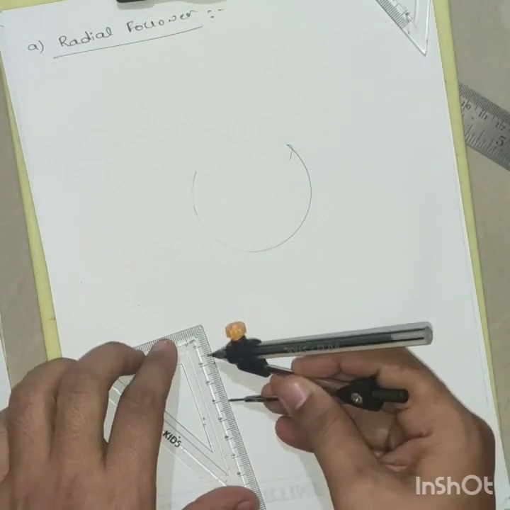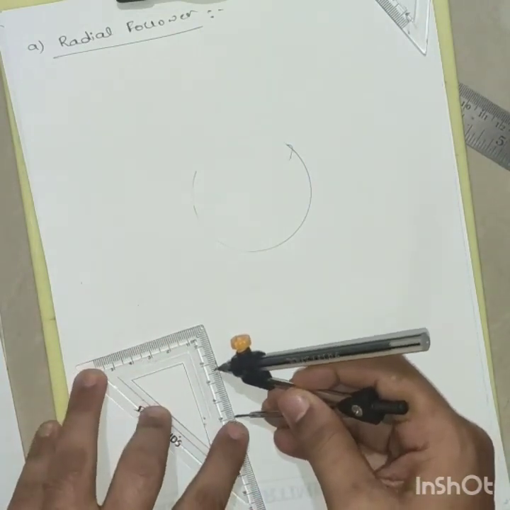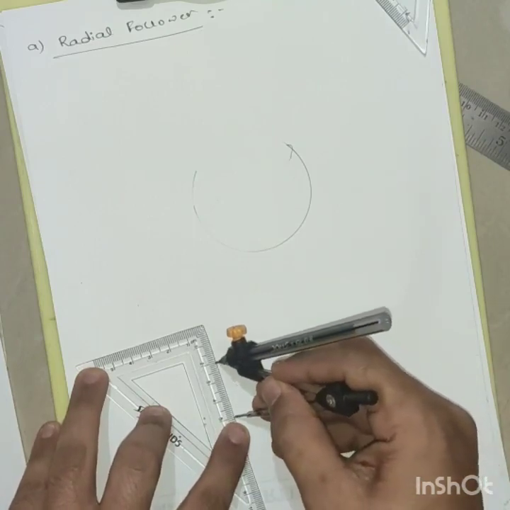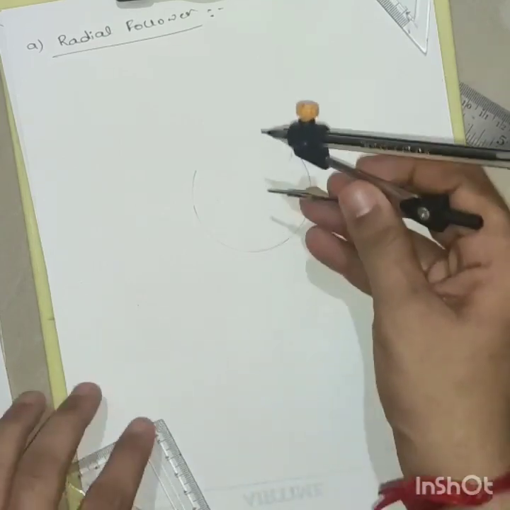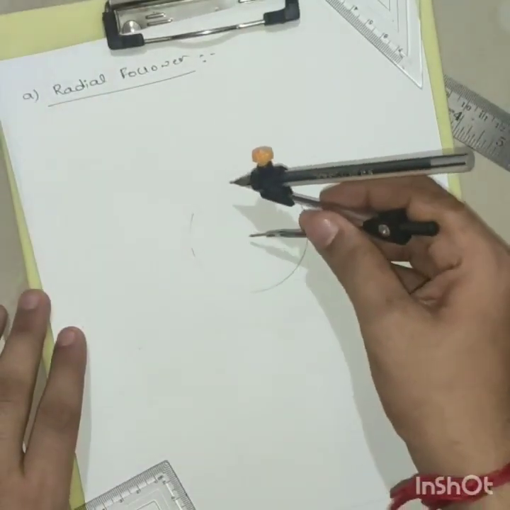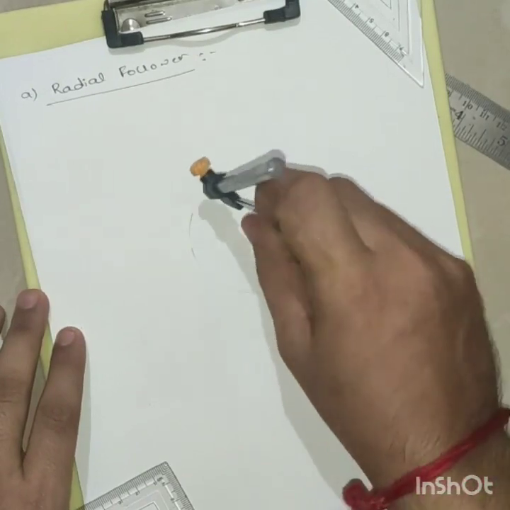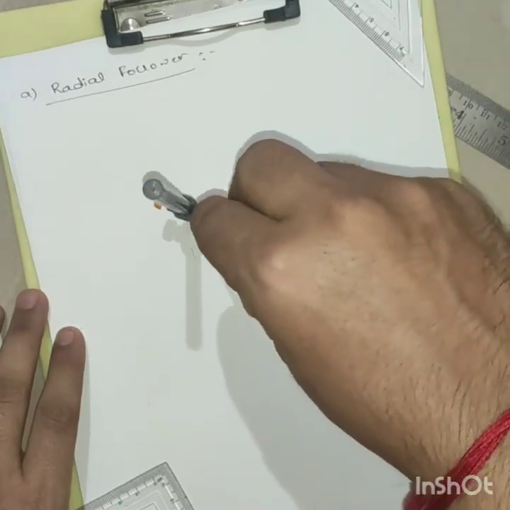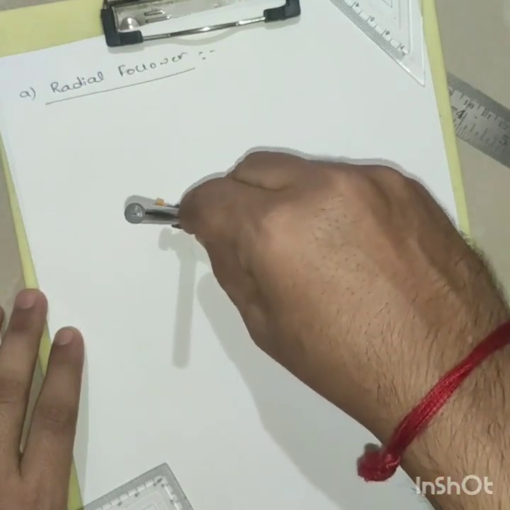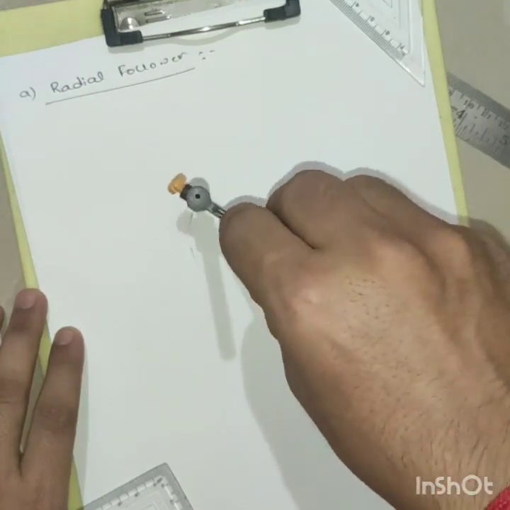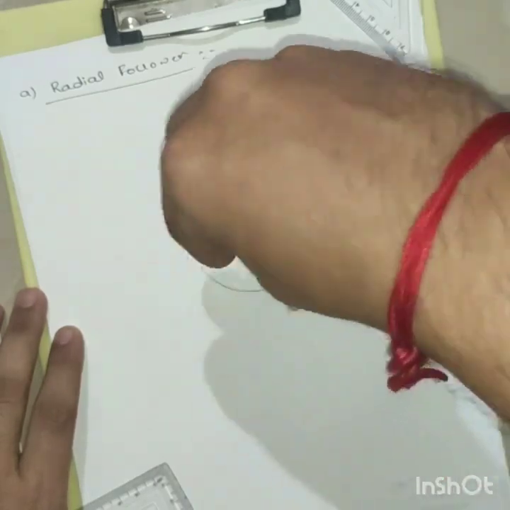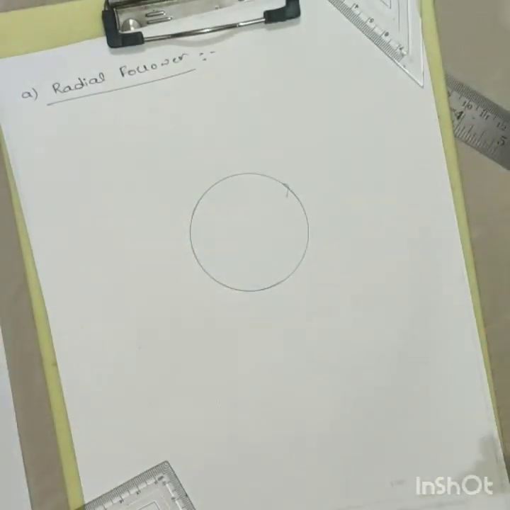So it is 1, 2, 3. Measure 3 centimeter and place it conveniently so that your cam will be properly drawn at the center. So I did the 3 centimeter circle.